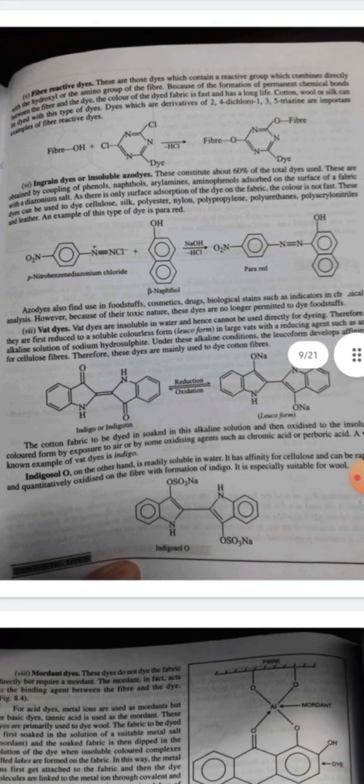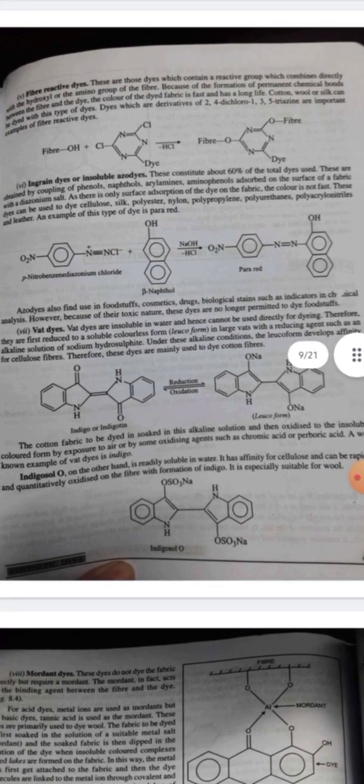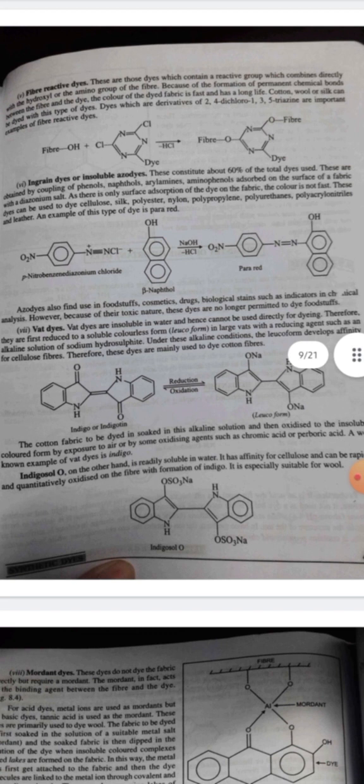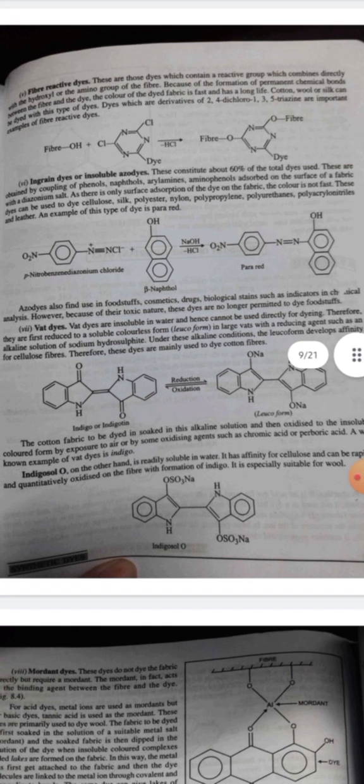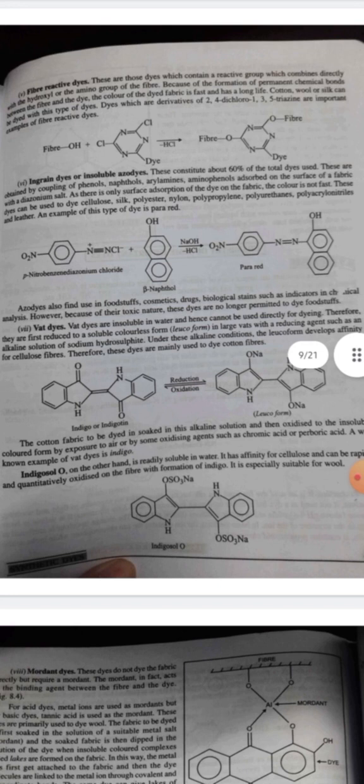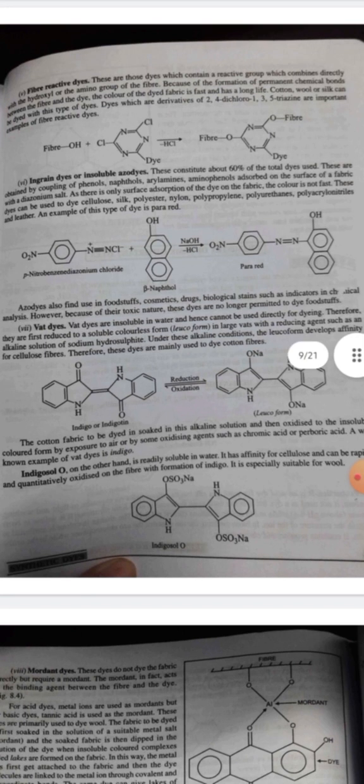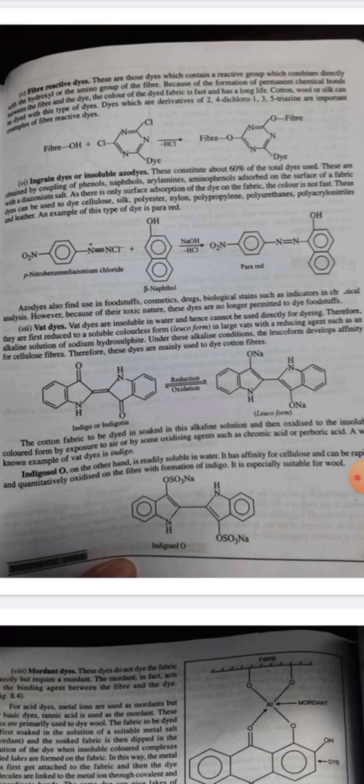As there is only a surface absorption of the dye on a fabric, the color is not fast. These dyes can be used to dye cellulose, silk, polyester, nylon, polypropylene, polyurethane, polyacrylonitrile, and leather. An example of this type of dye is para red.